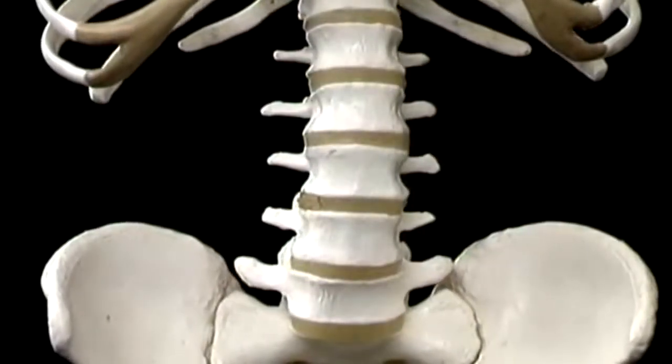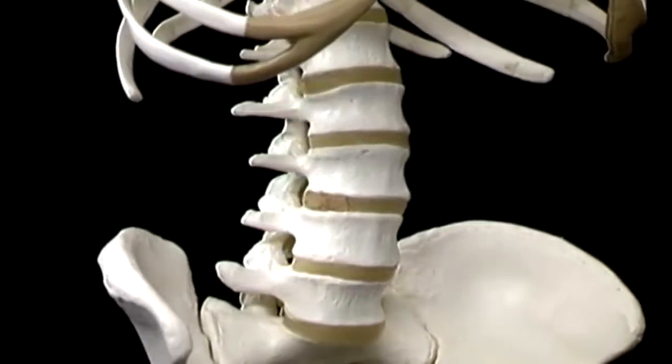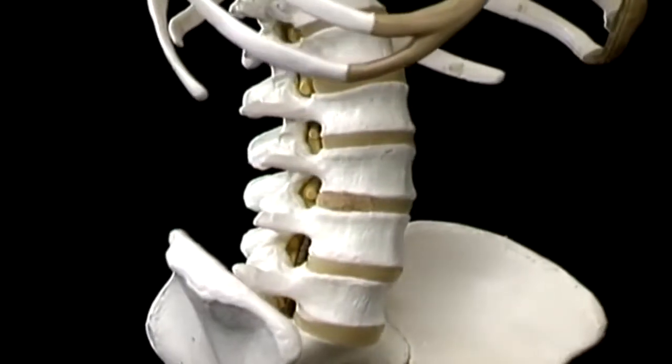The lumbar vertebrae provide the foundation for the posterior part of the abdominal wall. The massive bodies of the vertebrae project forward into the abdominal cavity.